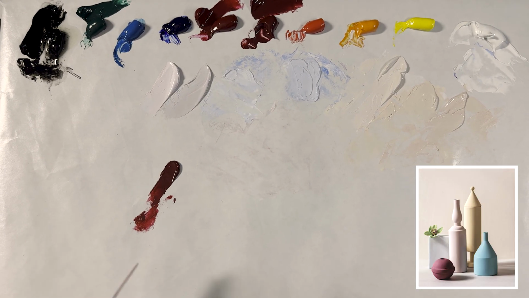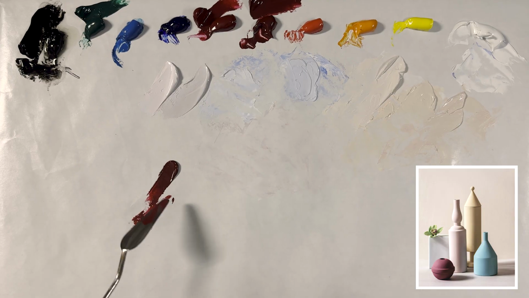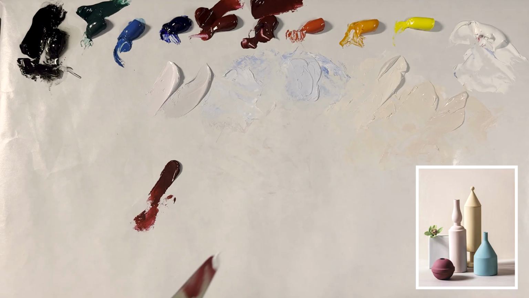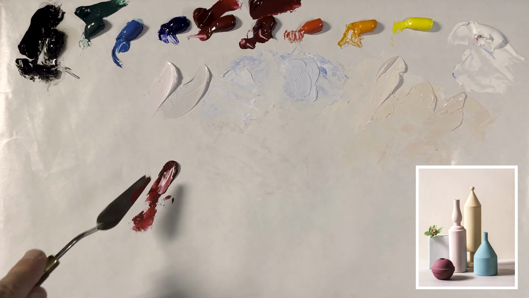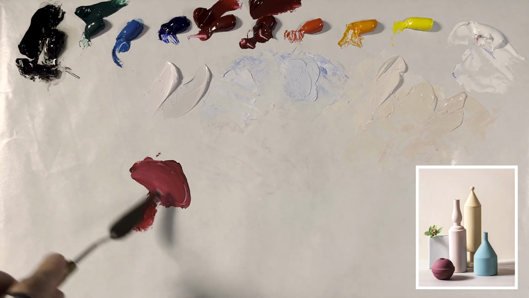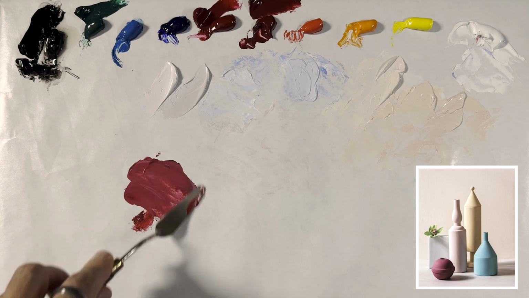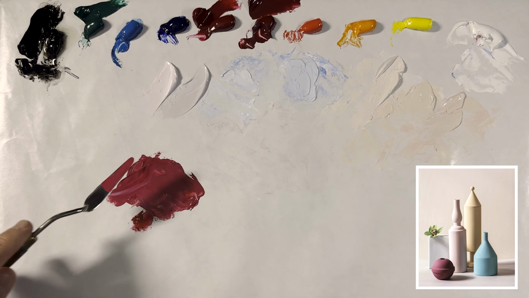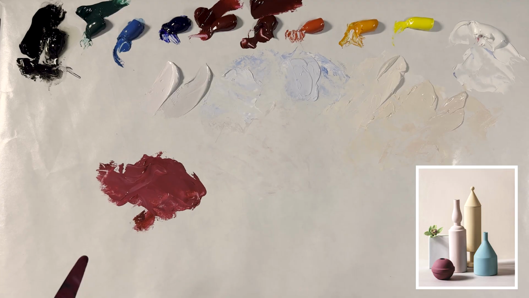Because it's darker, I'm going to begin with this and add the other colors into it. I'm going to take just a tiny bit of white and add it in. Now this is going to lighten it up a lot because this is one of those colors that white really influences.